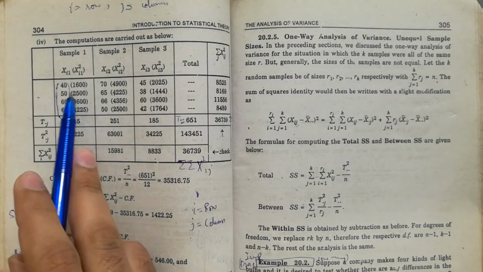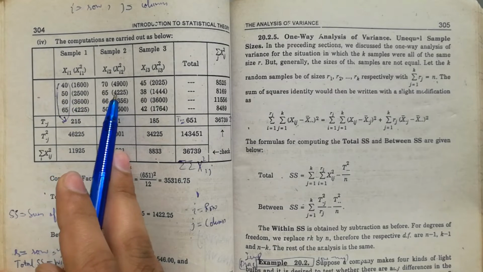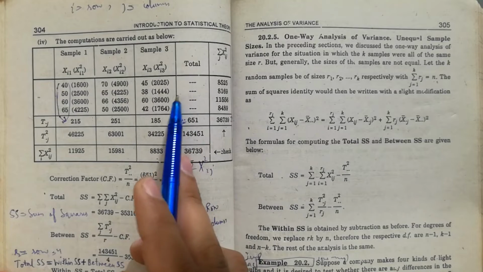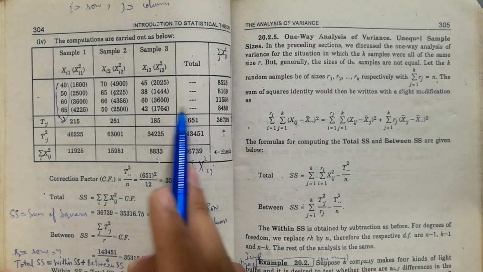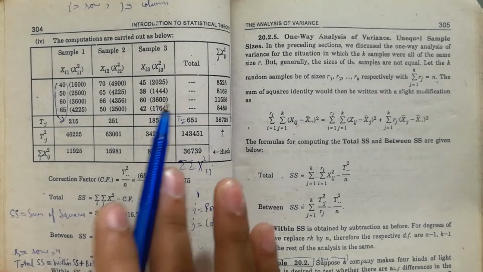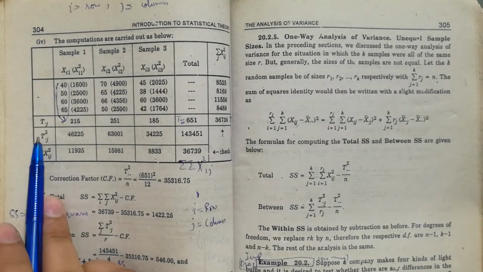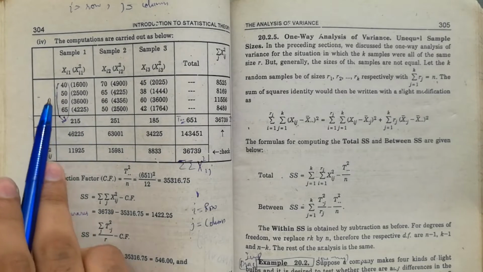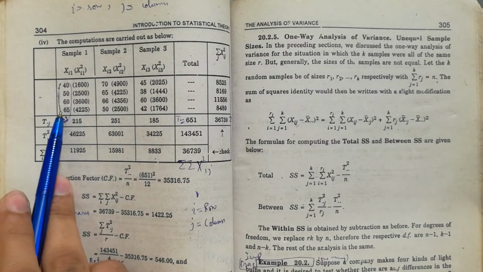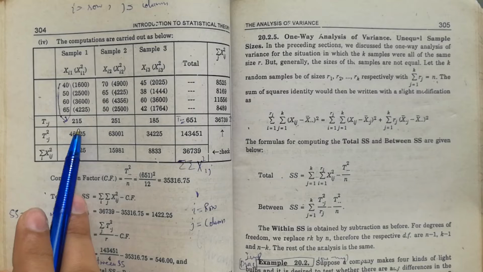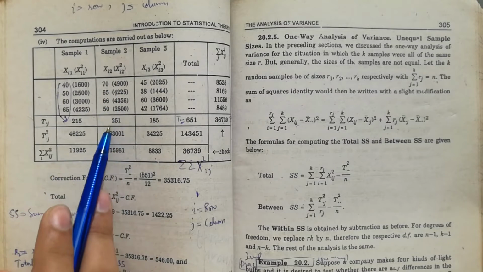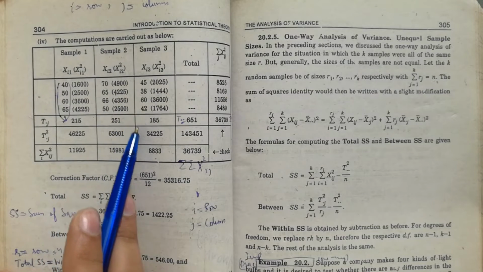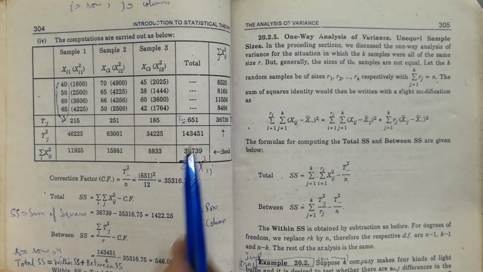That is, 40 square is 1600, 70 square 4900, 45 square 2025. You can solve that here. And next you can write total, and this value will be as it is, so you can write a dash. And next, this is the fixed method. Next, you write T dot J. T dot J you can calculate by adding the values 40 plus 50 plus 60 plus 65, which gives 215. Next, sample 2, adding the values 70 to 50, will give 251, and for sample 3, adding the values 45 to 42, will give 185. Clear?